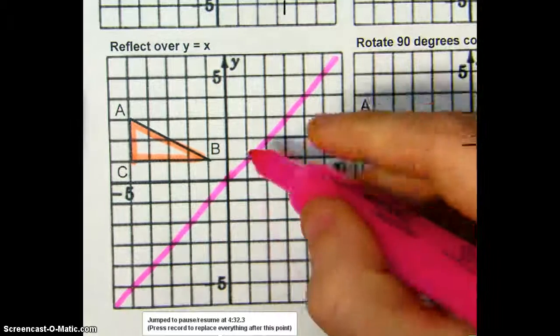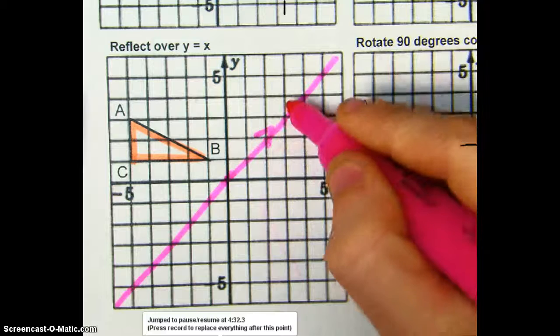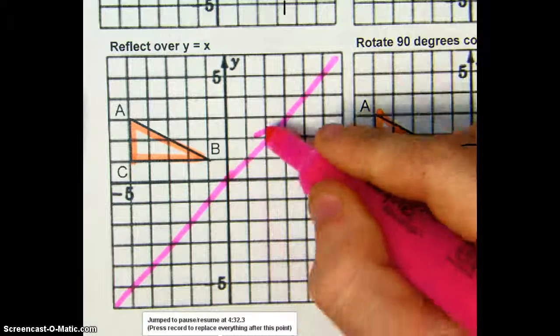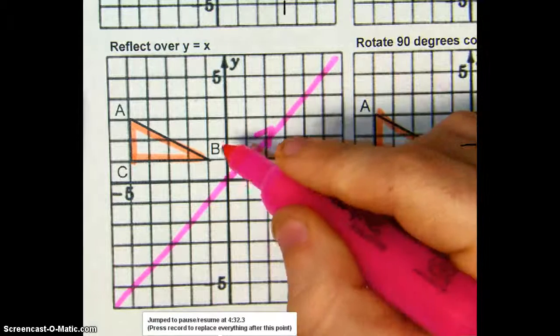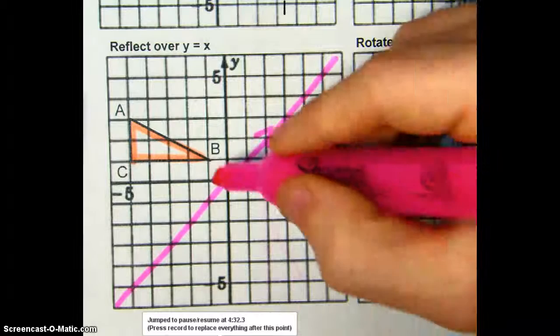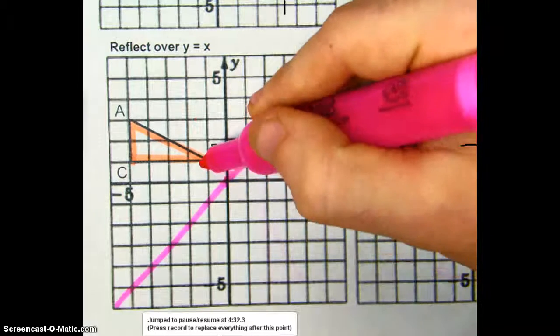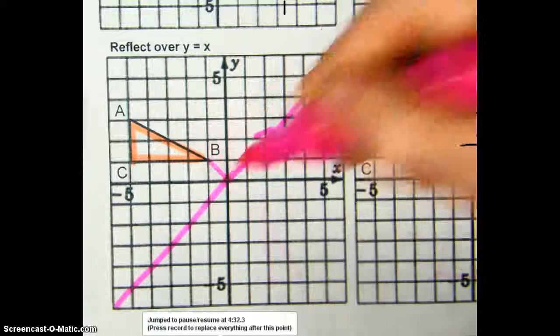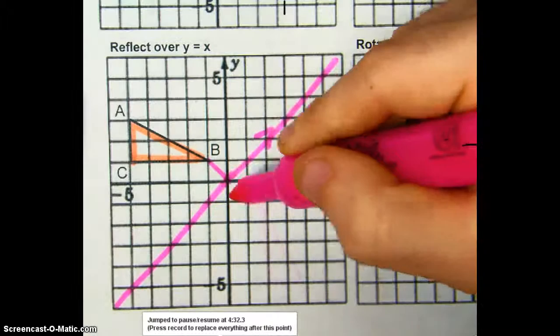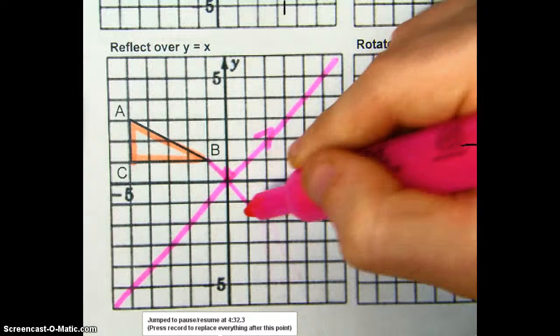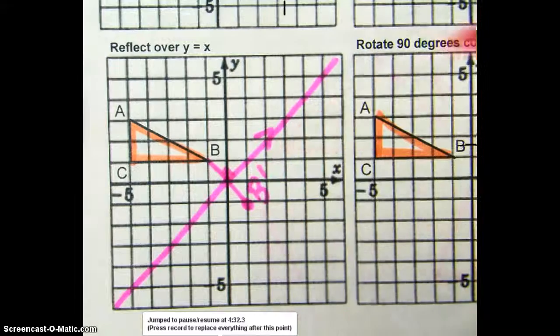So think about this. If I've got a line going this way with the slope of 1, the line perpendicular would have a slope of -1. So I'm going to have to count in this direction, this -1 slope. So if I count, I have to go that far to get to B. And so on the other side, I'm going to have to go the same distance to get to B prime.